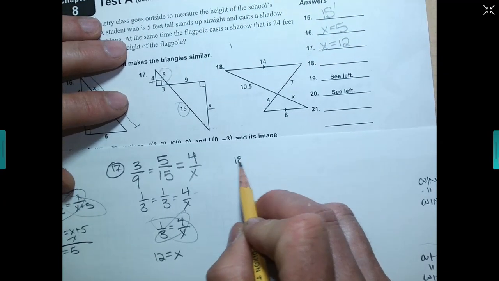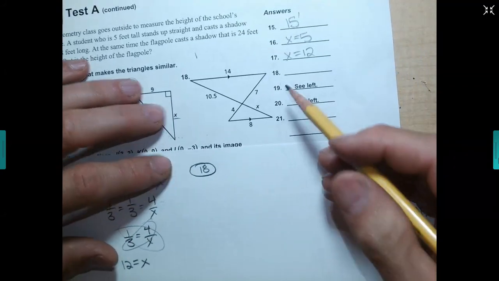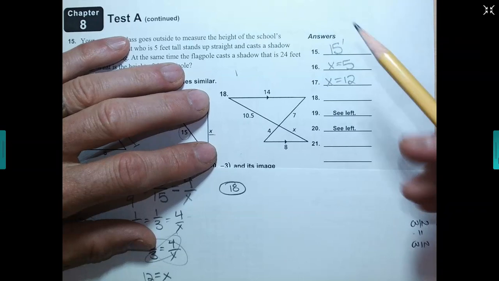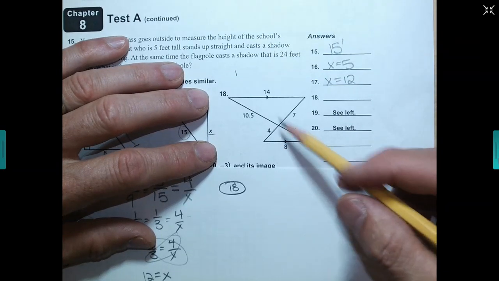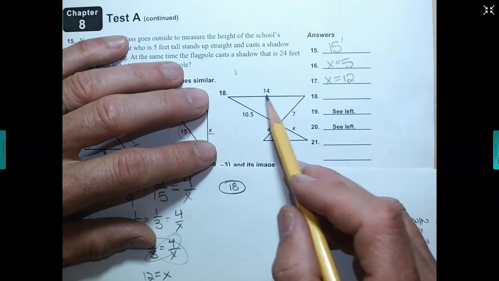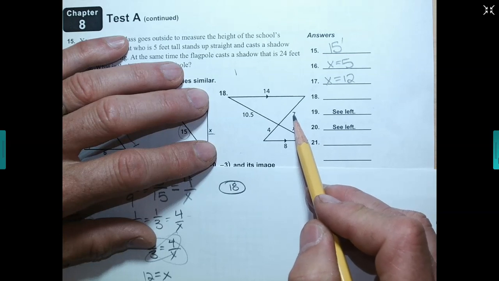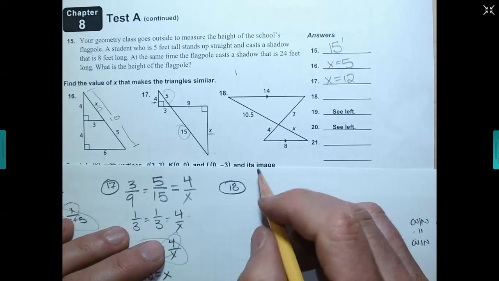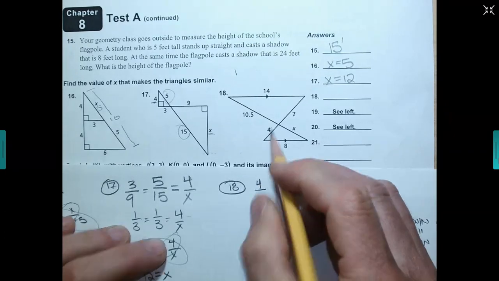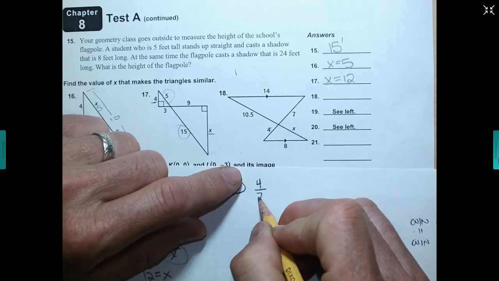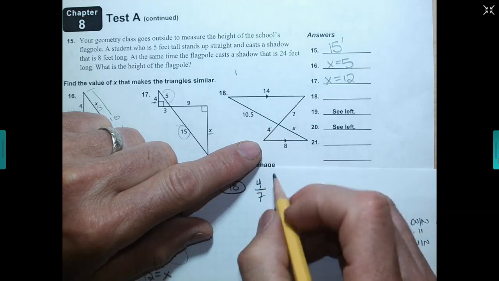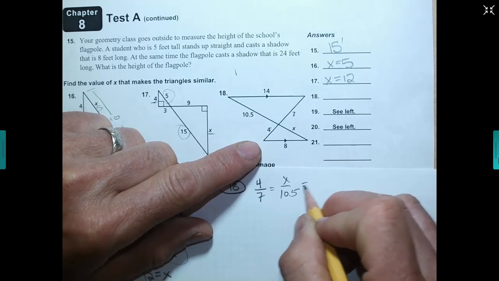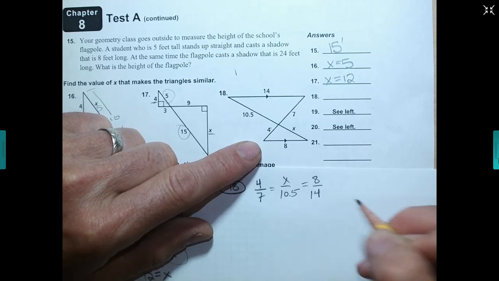18. This folds up, and I don't know if I shared this, but one thing I like to do is find the smallest side and line up with the smallest side. So for here, here's our smallest side, and here's our smallest side. So we have 4 is to 7 as x is to 10.5, as 8 is to 14.